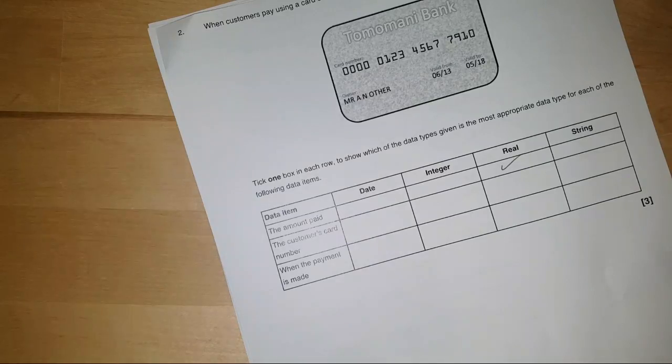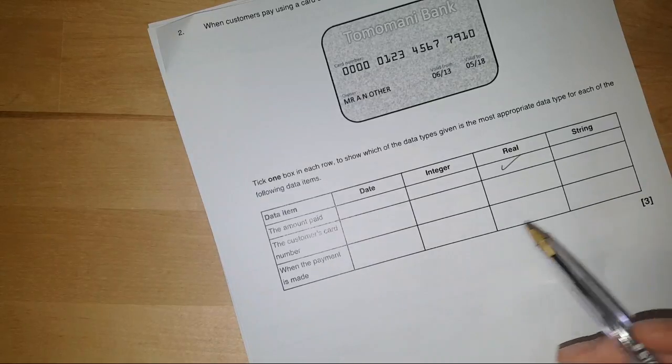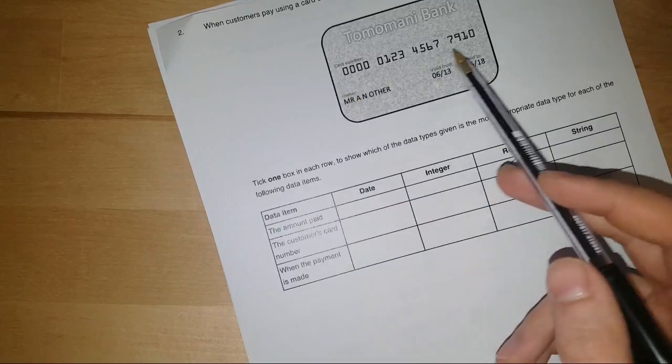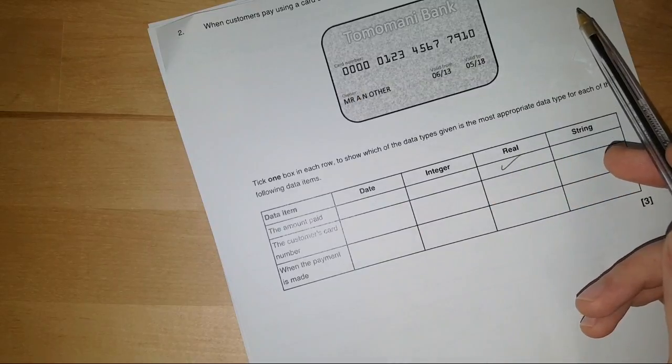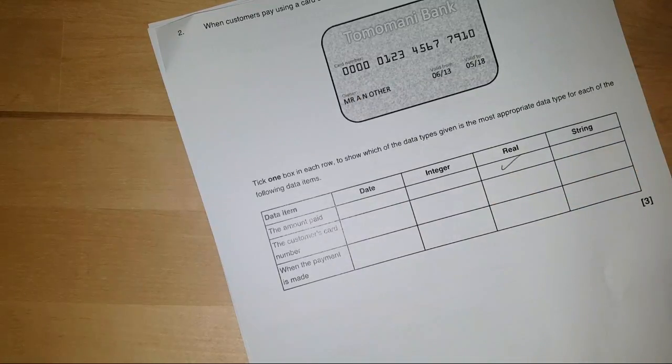The customer's card number is going to be going in as a string.